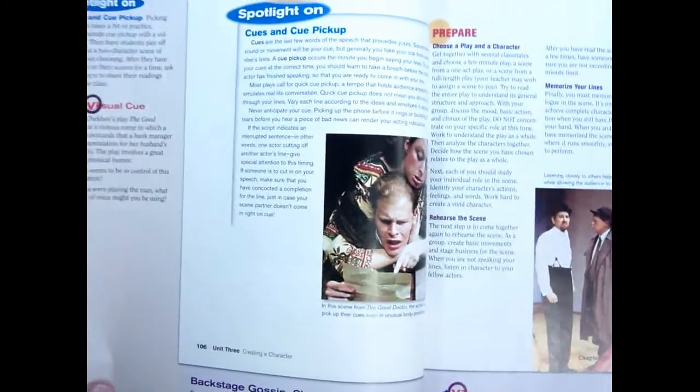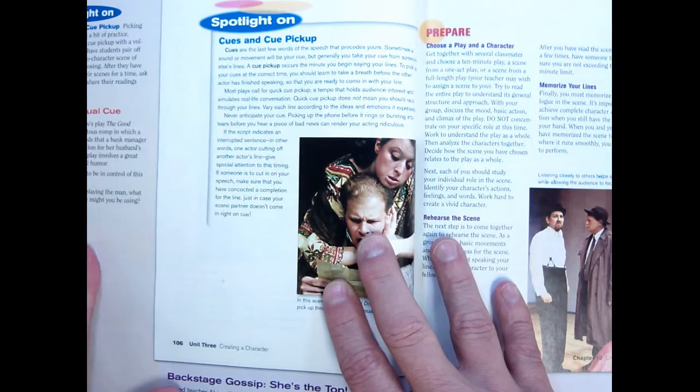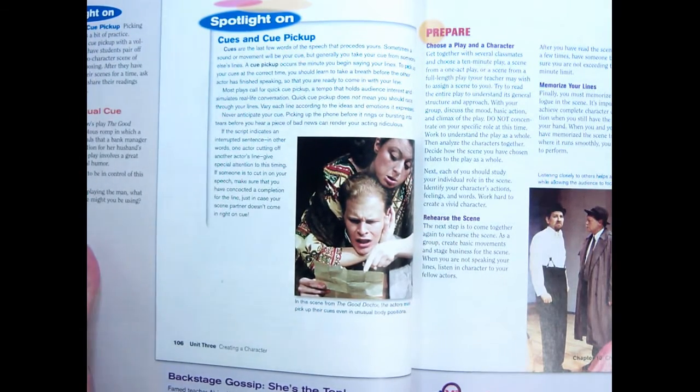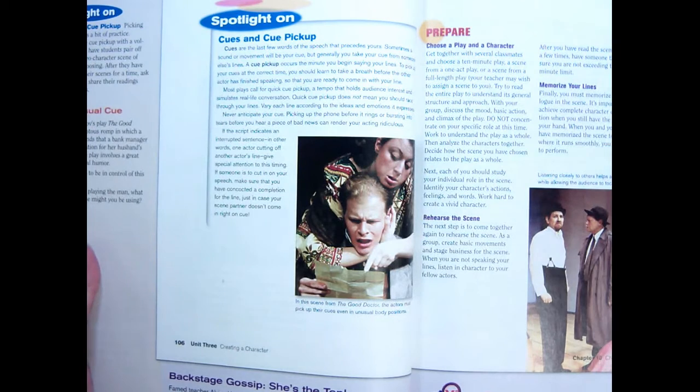Now, let's look at cues and cue pickup. Cues are the last few words of the speech that precede yours. In other words, it's what tells you it's your turn to talk. Sometimes a sound or movement will be your cue, but you take your cue from someone else's lines most of the time. A cue pickup is when you actually start saying your lines. So pick up your cues at the correct time. Make sure you take a breath before it's your turn to speak, before the other actor has finished speaking, so that when it's your turn, you can come right in on time. You need to have quick cue pickup. That means that as soon as they finish, you need to be starting. Because if you don't, it's going to lag and the audience is going to get bored. You do not want to do that.